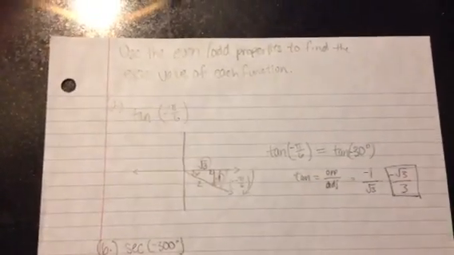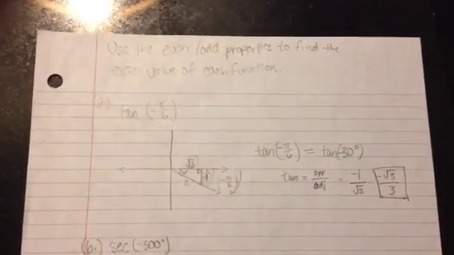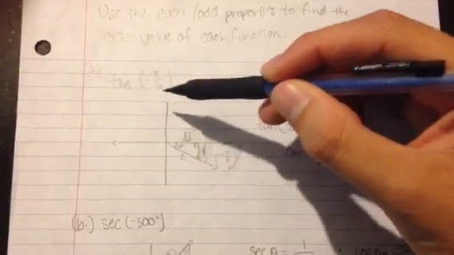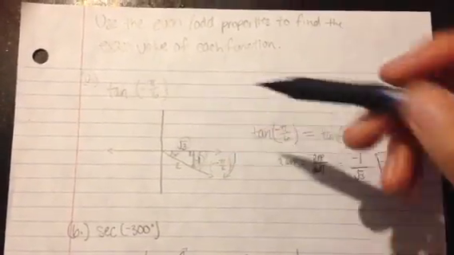Alright, so you've been asked to use the even and odd properties to find the exact values of each function. There's two of them here. The first thing you need to do is understand what that value means right there, negative pi over 6 in this case, and you're taking the tan of that.